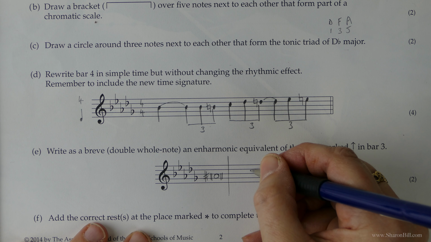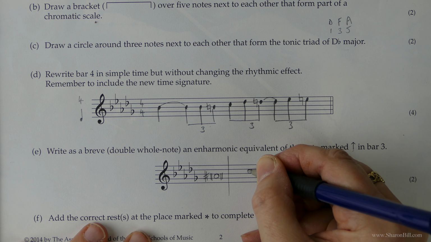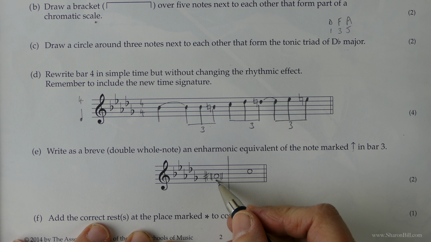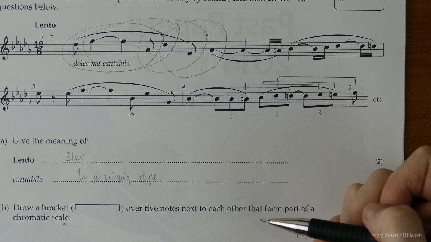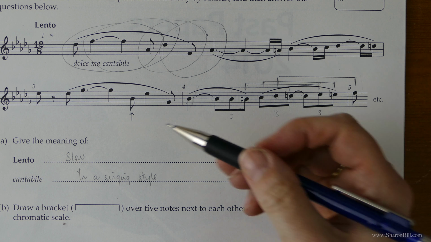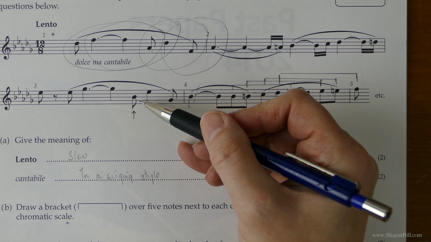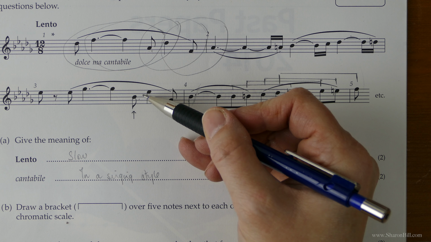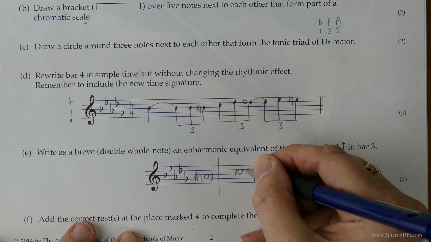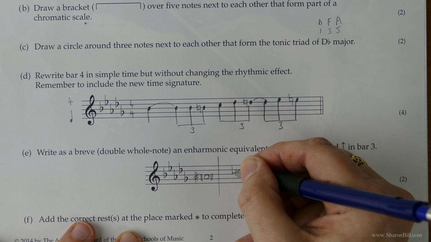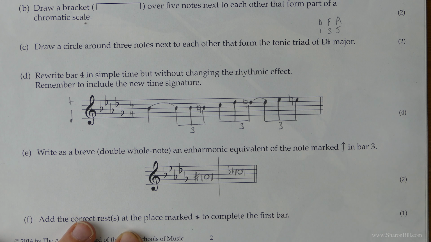Or if we write the C, make sure it's the correct pitch. So it's just the step below the B flat here, bar 3, this one. So we're writing it as either A sharp or C double flat. So we need to make that into a breve, and then we need to add double flat. So either one of those will do.